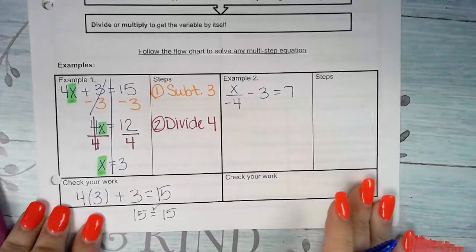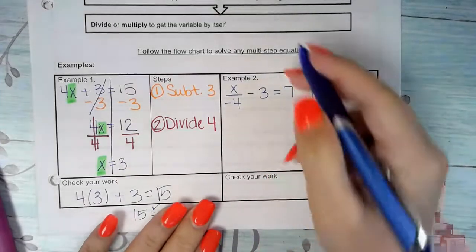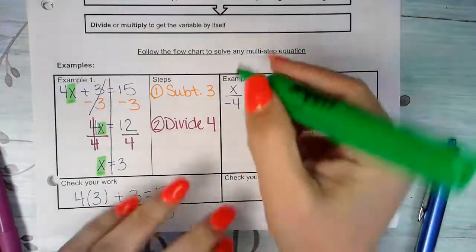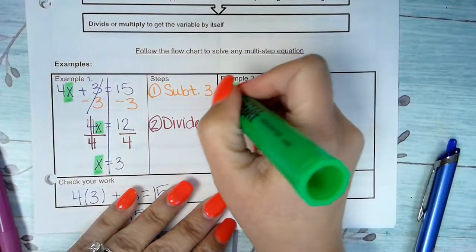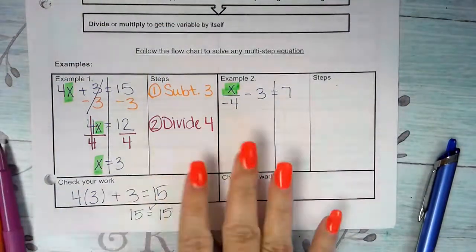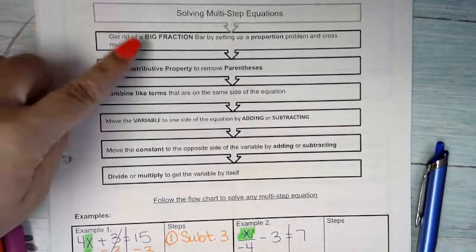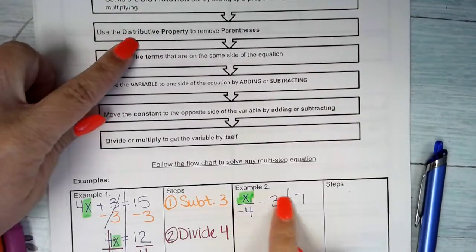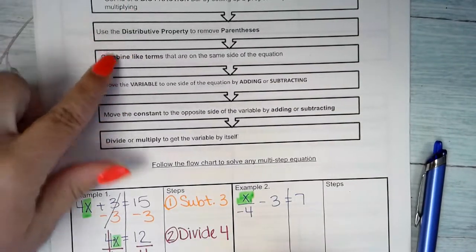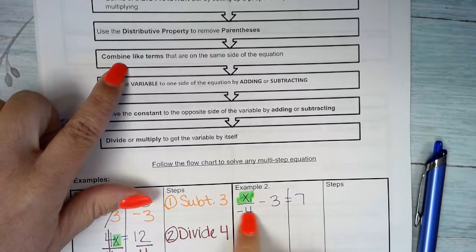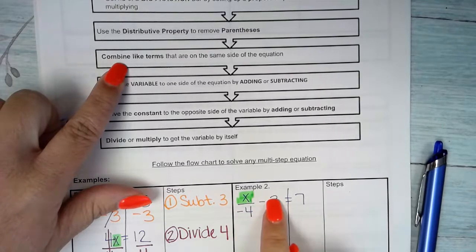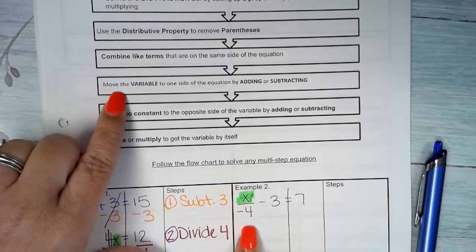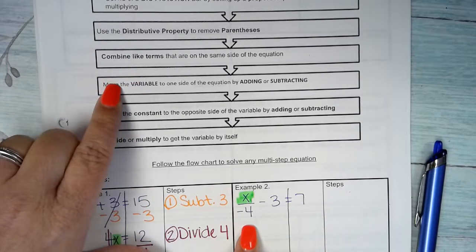All right, example number 2. Again, I'm going to draw my line down my equal sign. I need to get this x by itself eventually. But in order to do that, I need to go through my list again. There's not a big fraction bar because this is a small one. There's no parentheses here, so I don't need to use the distributive property. There's no like terms because this is a variable term and this is a constant. So no like terms on the same side of the equation. The variable is already on one side, so I don't do that step.